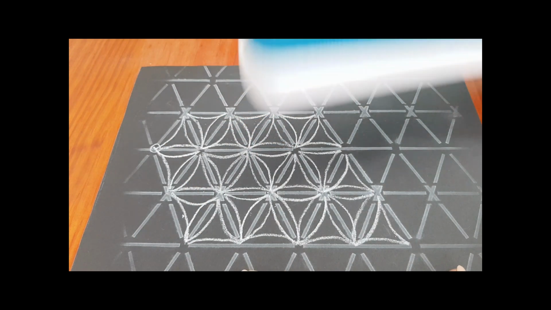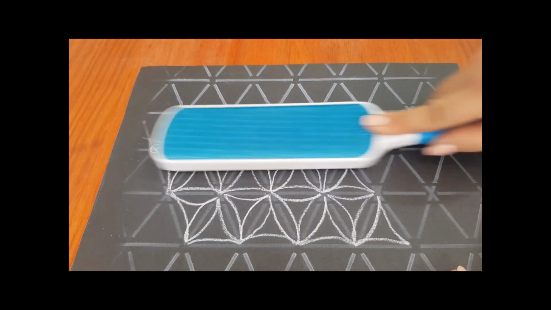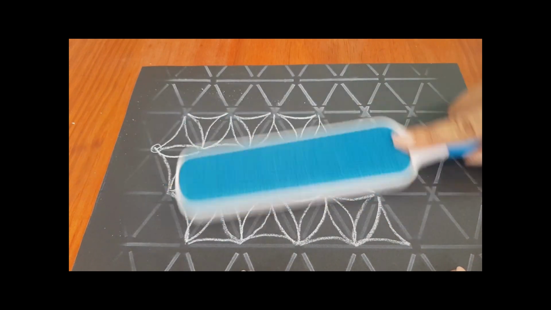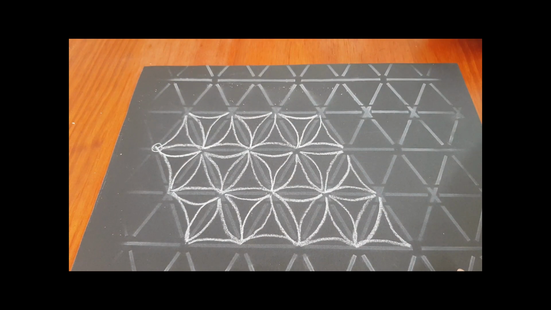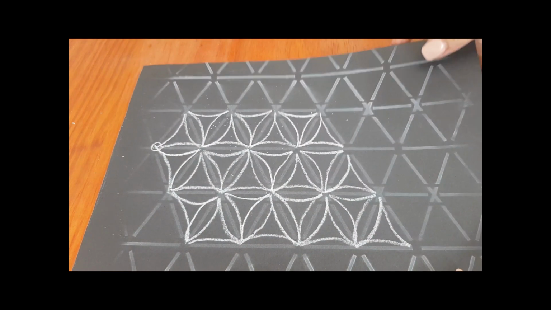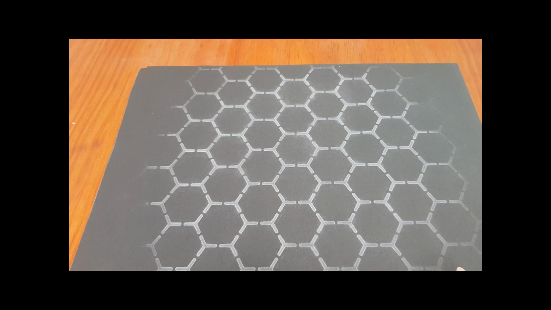And this design is really pretty. It creates these little flowers. And there you can see that. So the same design again. Now we're going to work over a hex.